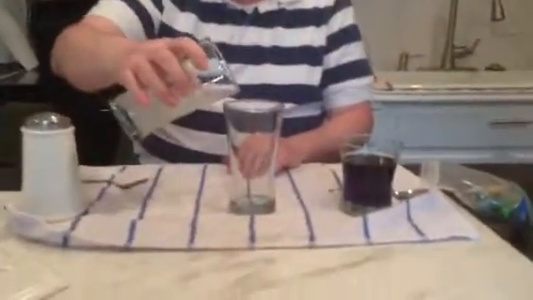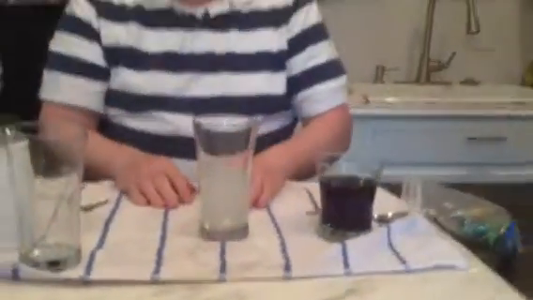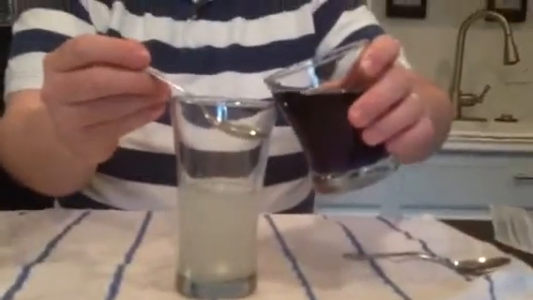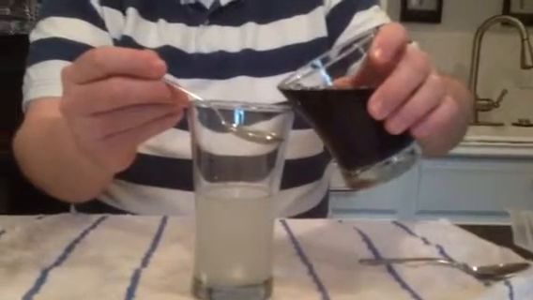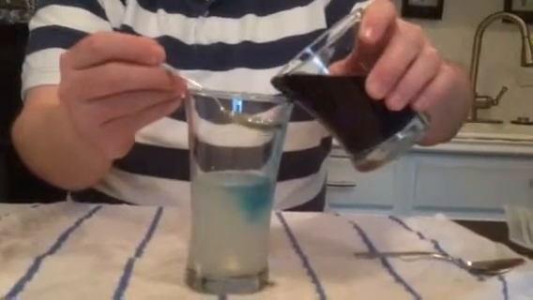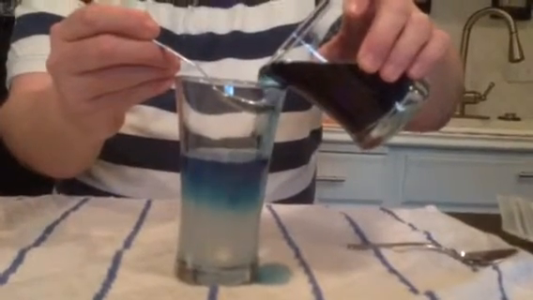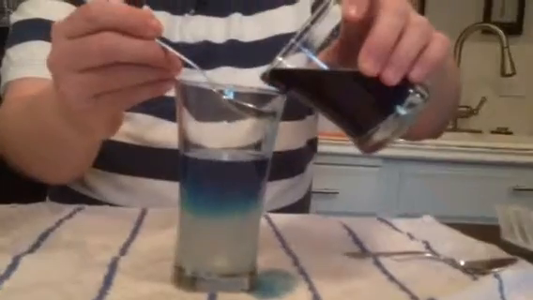The first thing I'm going to do is pour the salt water into this glass. And now here's kind of the tricky part. When you start to pour the fresh water in, you're going to try to see what happens as it tries to mix. I have to pour a little slowly, but it seems to have worked fairly well at this point.